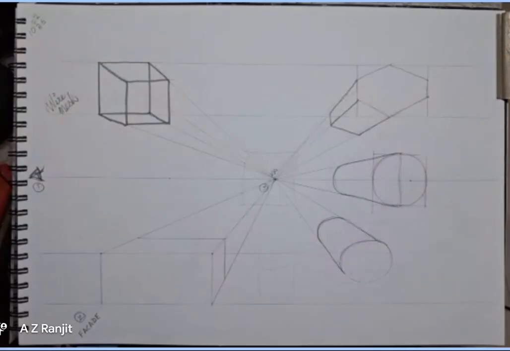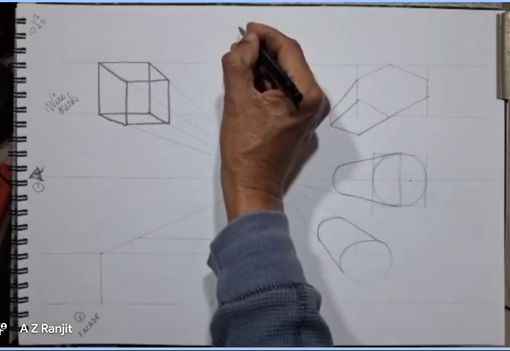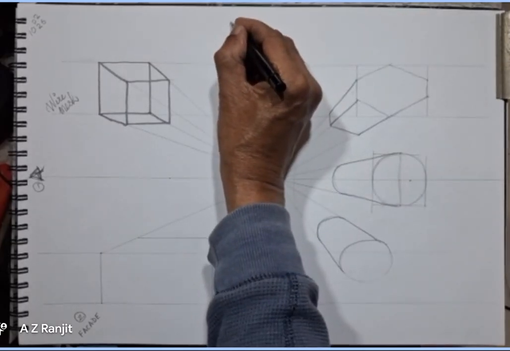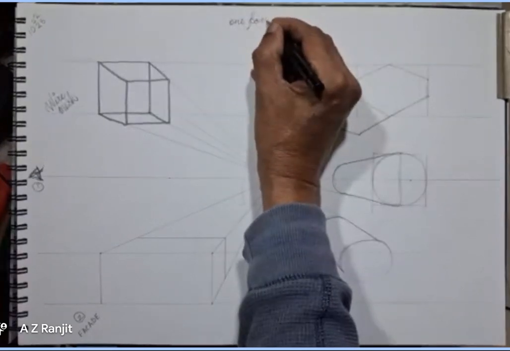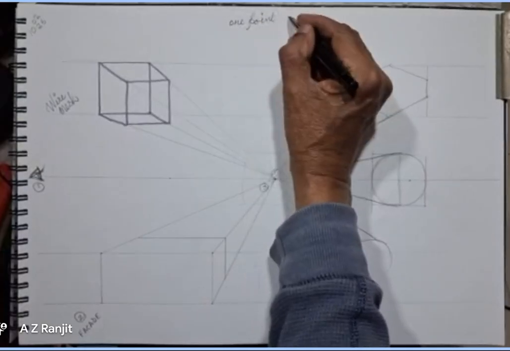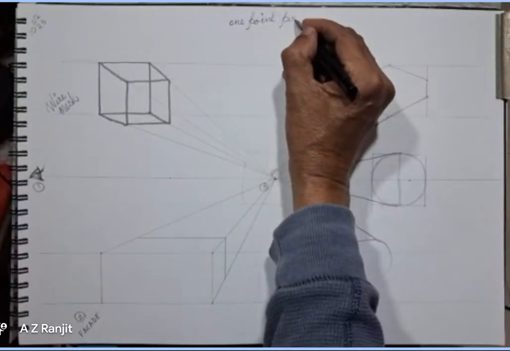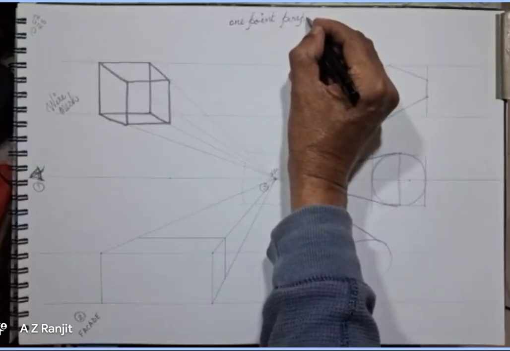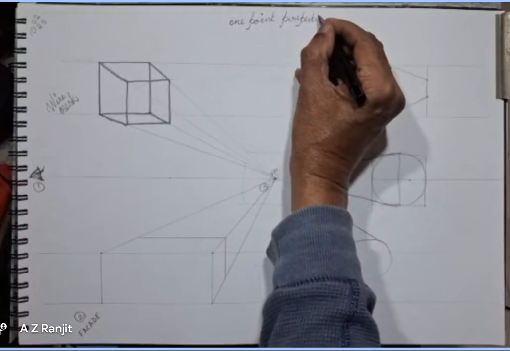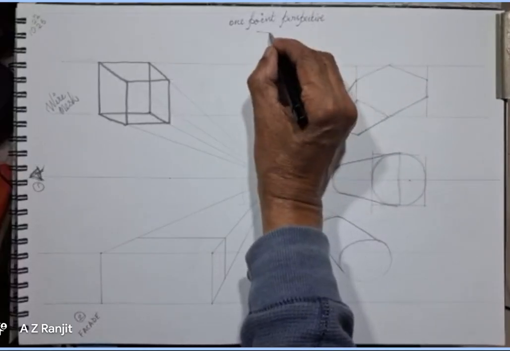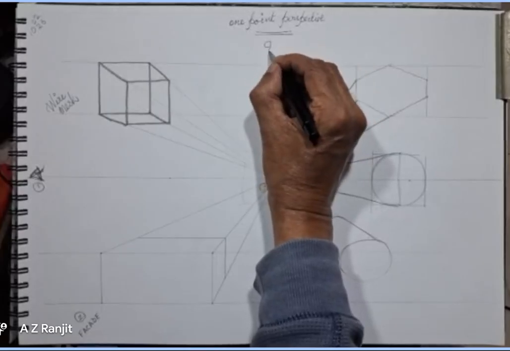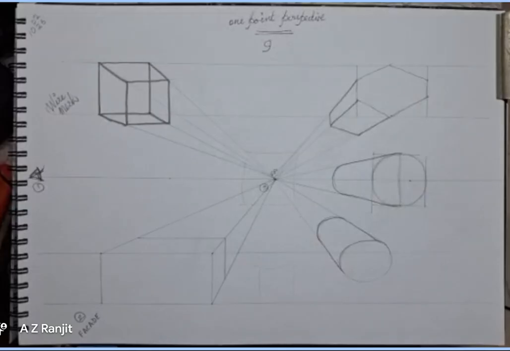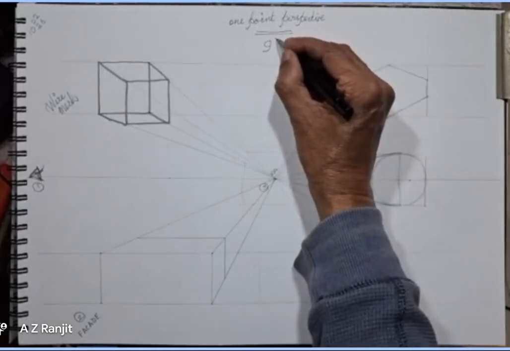Okay, one point perspective. There will be 9.